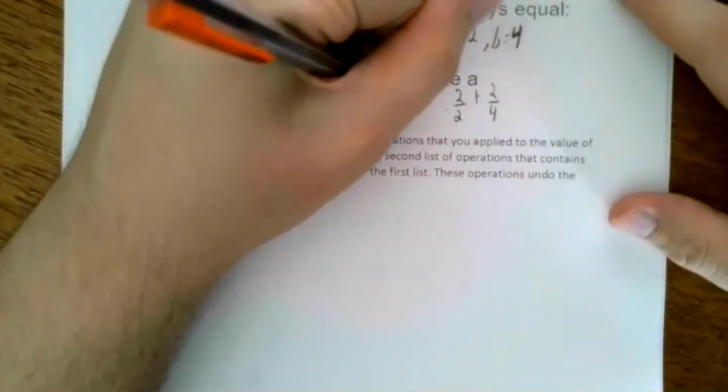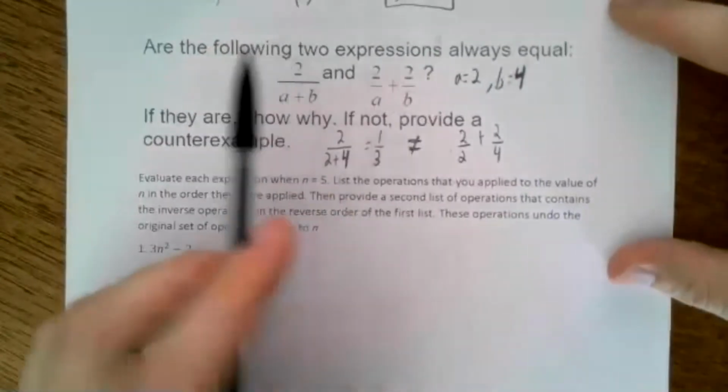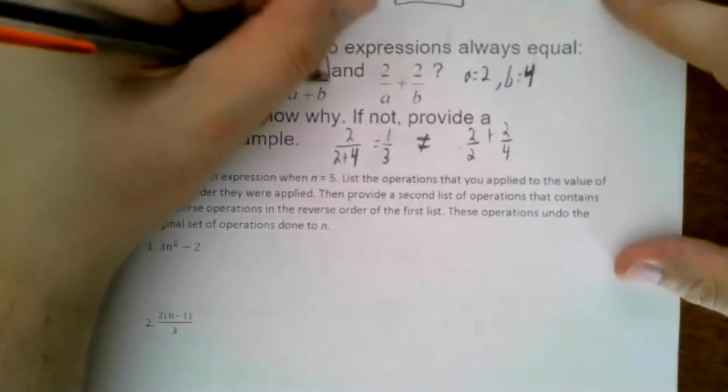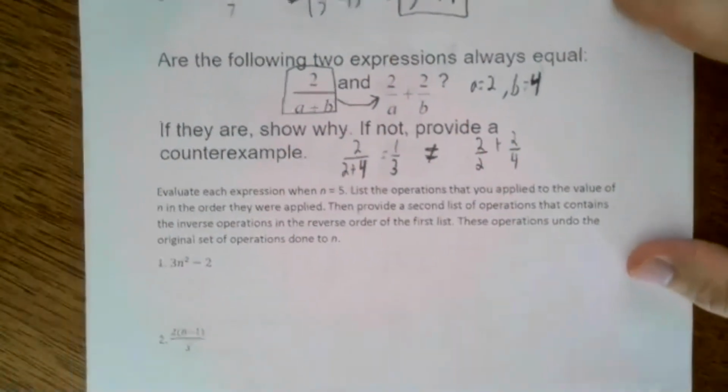No. They're not, right? I get 1.5. Yep, so they are not equal. Right, so that's a counterexample that we could use to this. So this right here is not the same thing as this one over here. Okay, so they're different things.